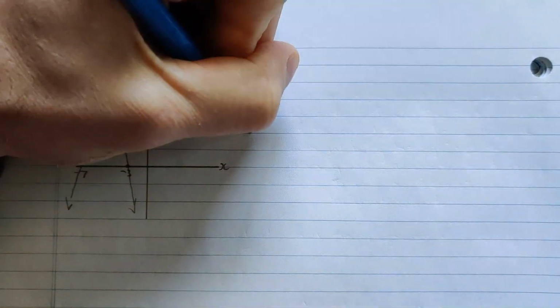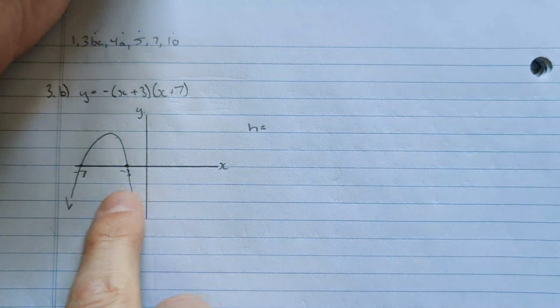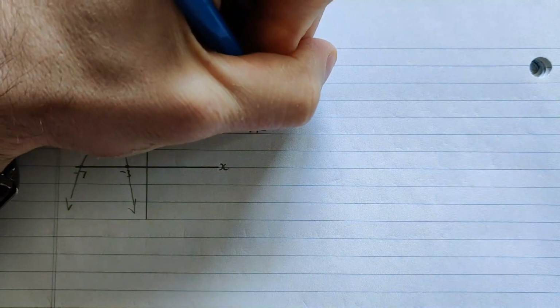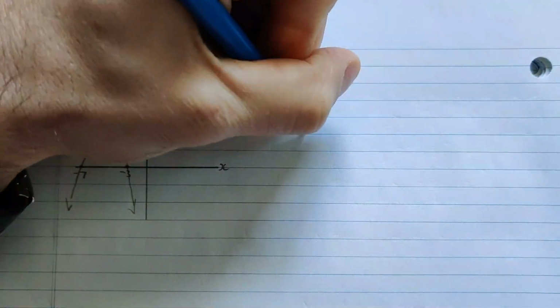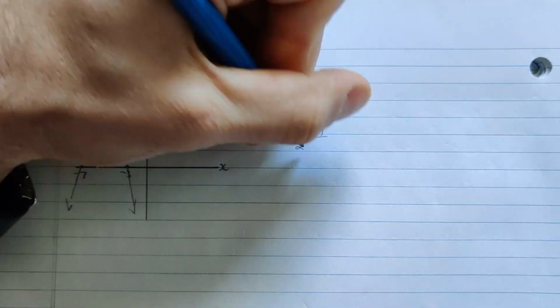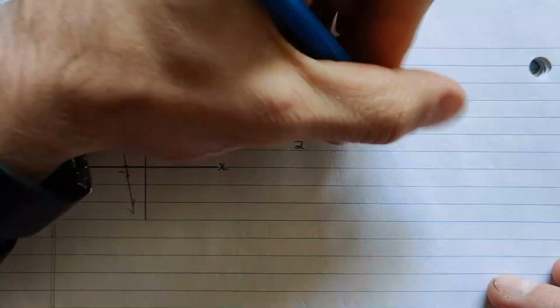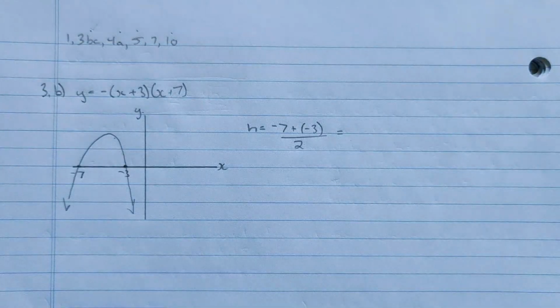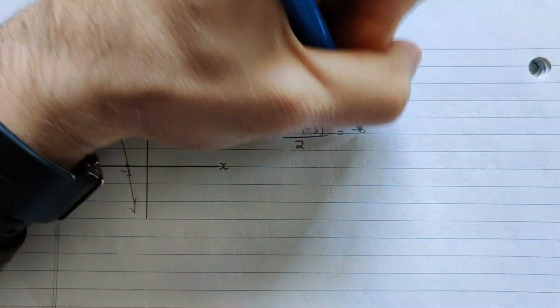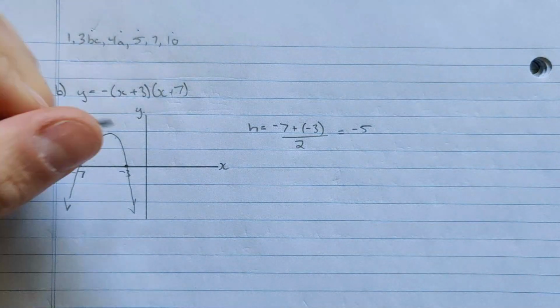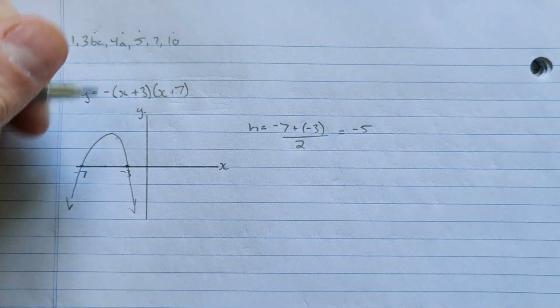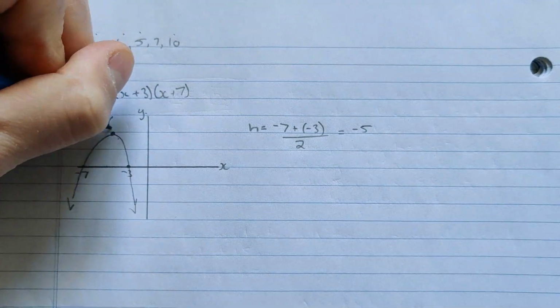To do that, we can find the h value of the vertex, the middle, by taking negative 7 plus negative 3 and dividing that by 2. We can average them out, and that would give us an h value of negative 5. And so we know the vertex is going to be at negative 5 here in between.